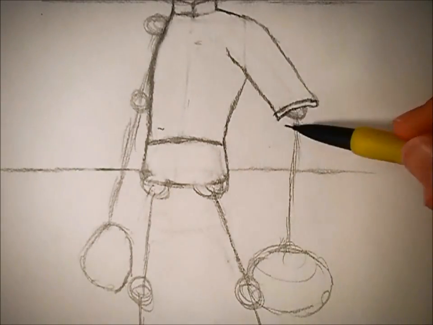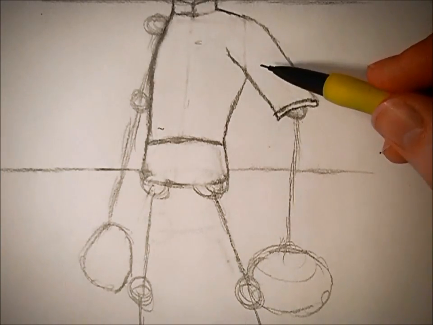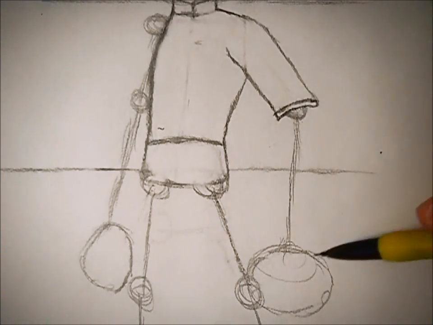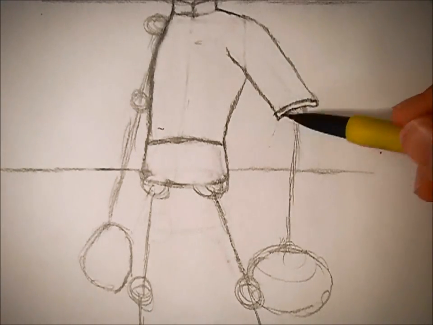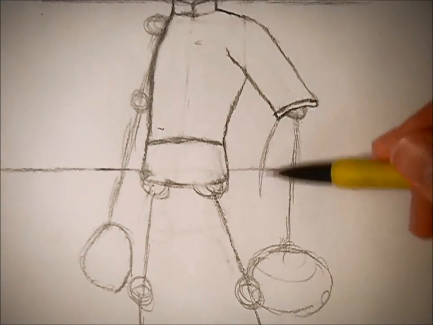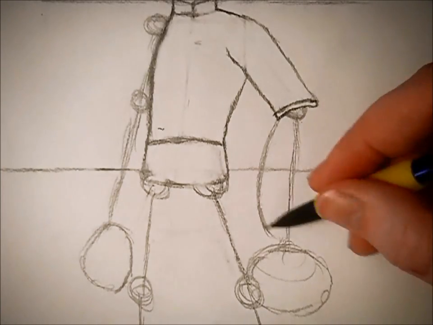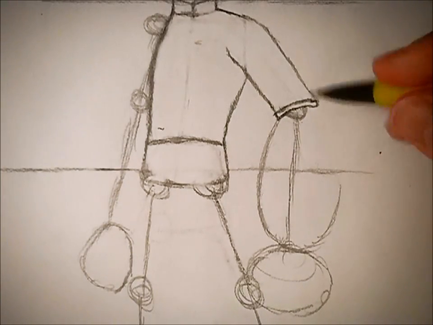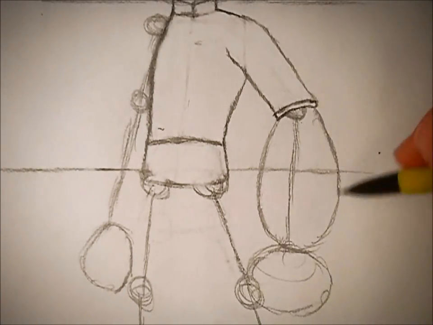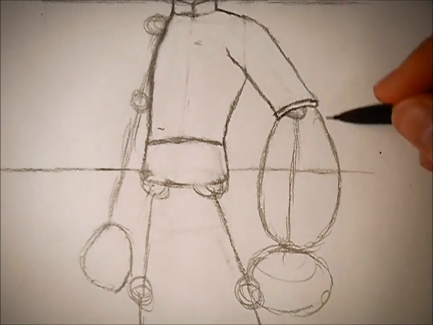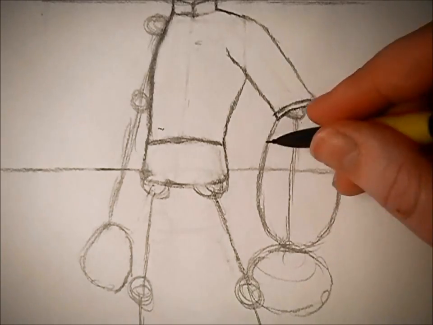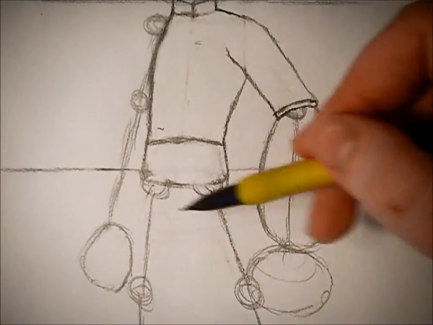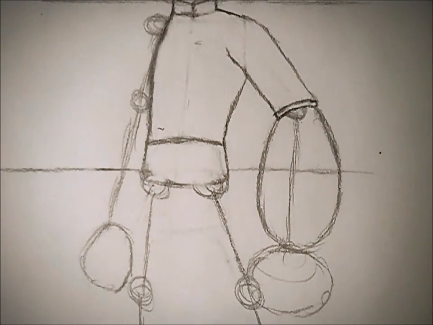Now the shape for the forearm, instead of a stick here, Mega Man actually has quite large forearms, almost Popeye forearms if that helps you out. So instead of a stick, we can actually draw a teardrop shape or pear, whichever one you care to call it. It should be fairly large, about this size compared to his body.